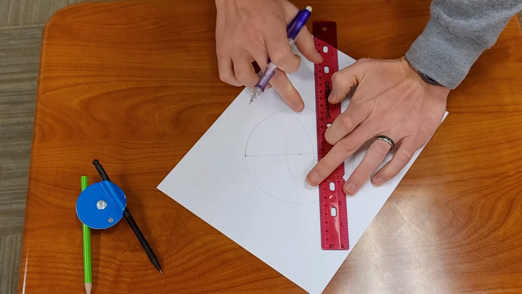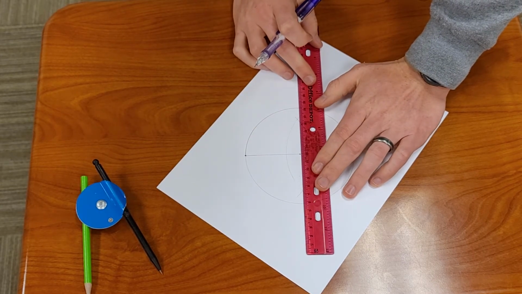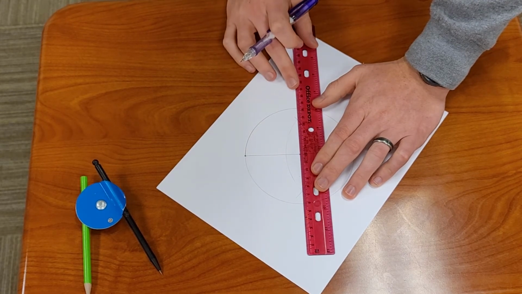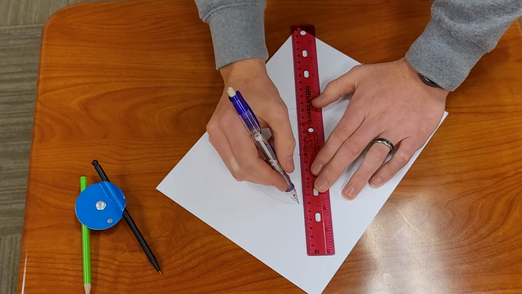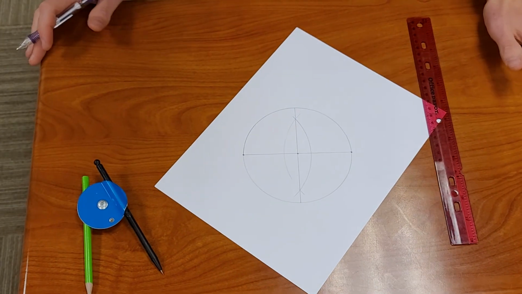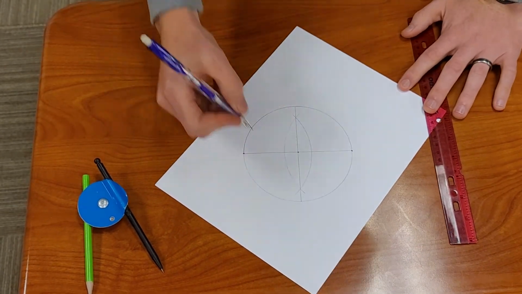It should also line up perfectly with the center of our circle because we know where the center of our diameter actually is. And right there, we have done a perpendicular bisector.